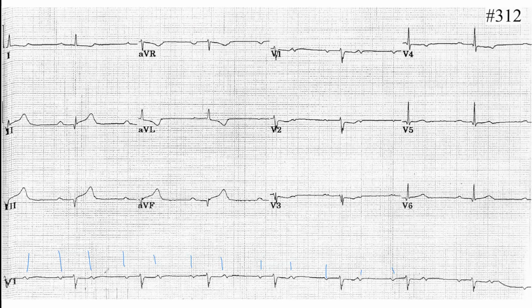Yeah, but I do see more P's than you see. This is one P. That's another P. That's another P. A lot of P's, and not every P is followed by QRS. Only every second one is followed by QRS. So then it's a block. It's an AV block, and every second P is conducted. So it's a high degree AV block. No, it's a 2 to 1 block. Yes, 2 to 1 AV block.